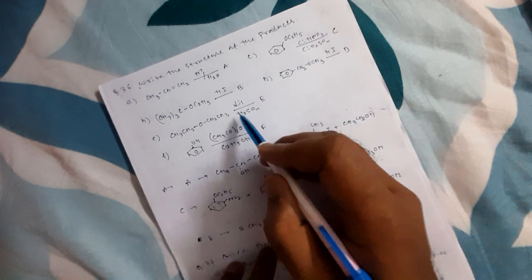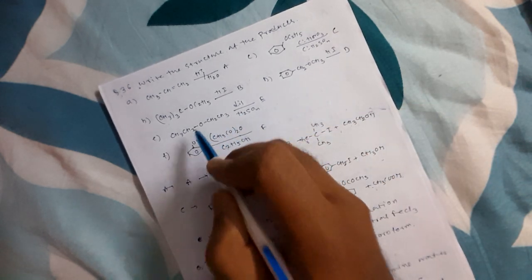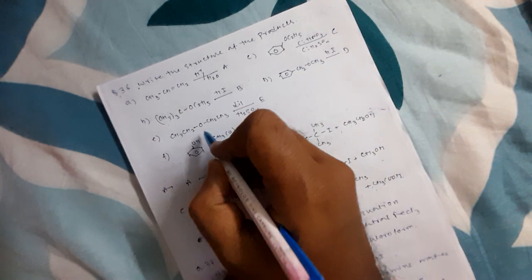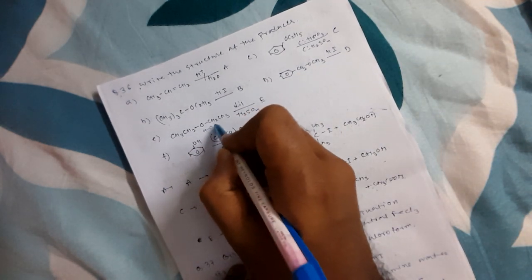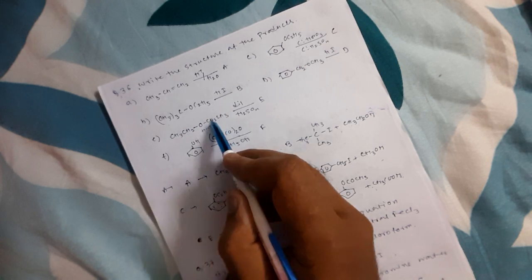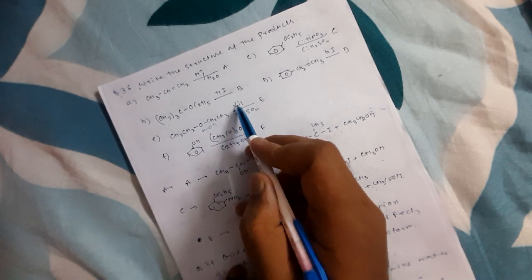Dilute H2SO4 means water is there. So you write one side H, another side OH, and break it. It's very simple: with dilute H2SO4, one side H, the other side OH, and then break it. So it will form CH3CH2OH, CH3CH2OH from both sides with the dilute H2SO4.